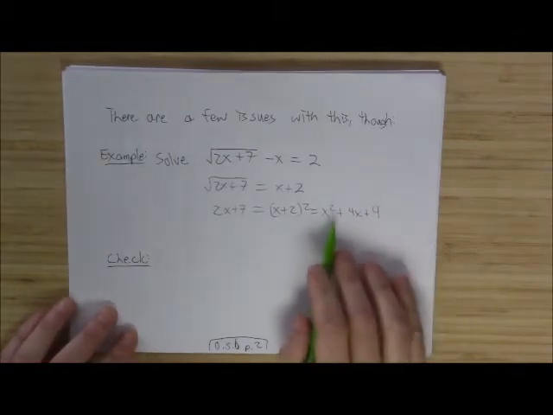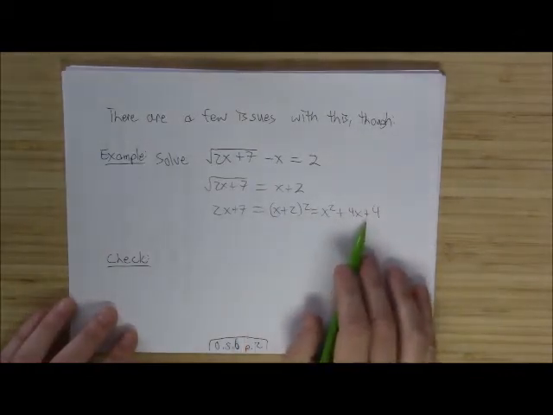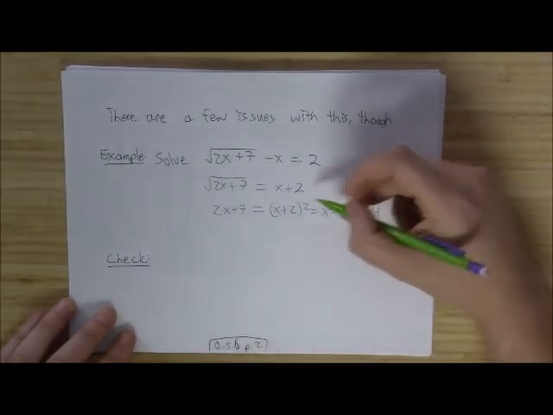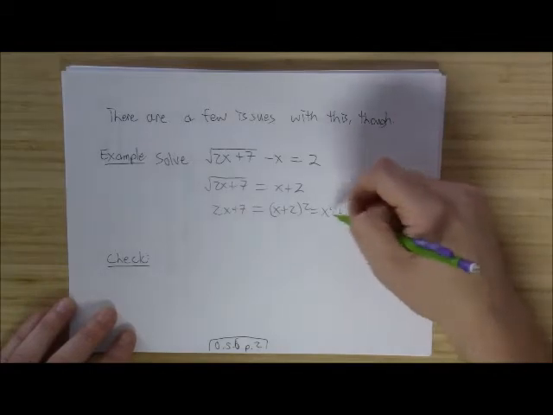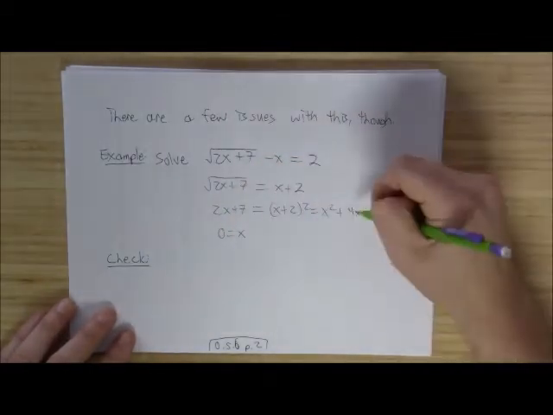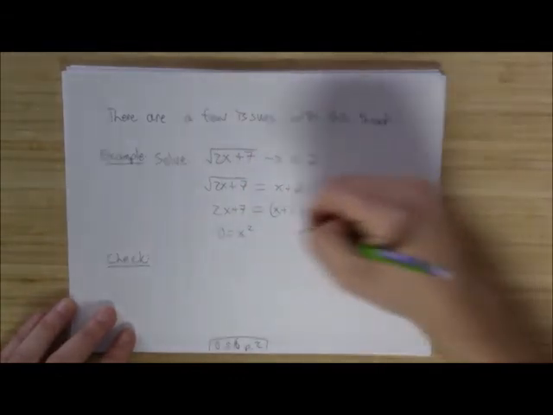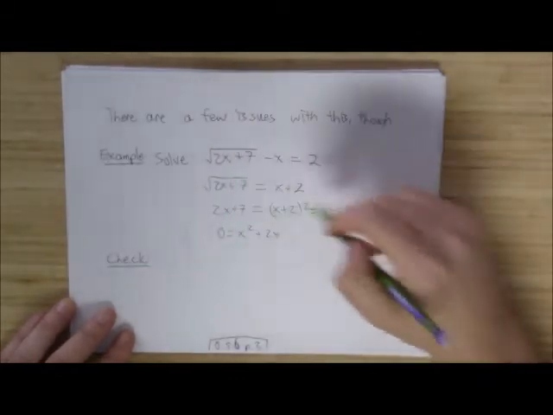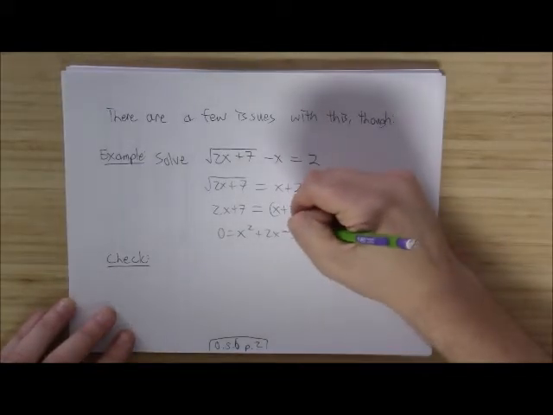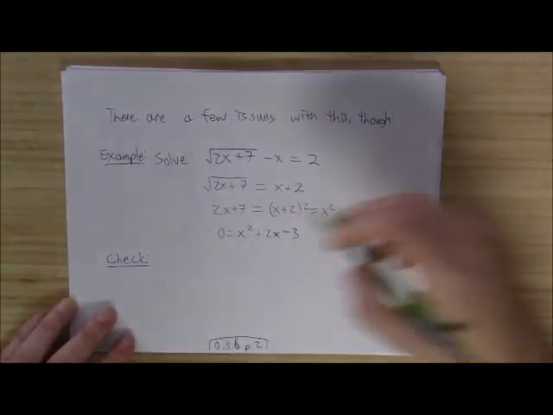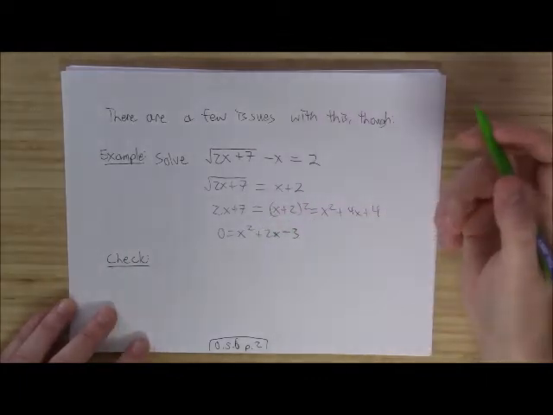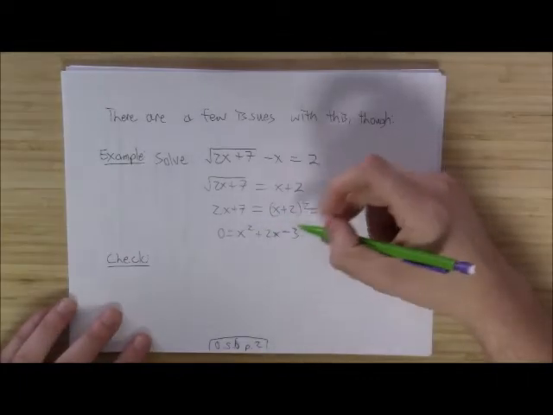Okay? Now, that being said, we now go through and say, oh, well, let's get all of our terms to one side and see what happens. When we get all of our terms to one side, we get 0, taking those to the other side, x squared plus 2x, because we subtract 2x from both sides, and then we subtract 7 from both sides and get negative 3. So we now say, oh, that's a quadratic, so let's see what we would get.